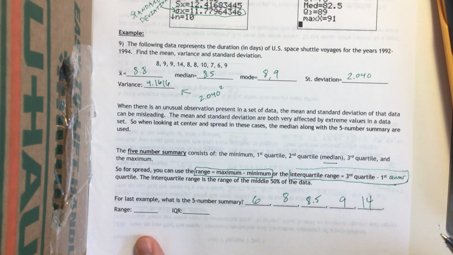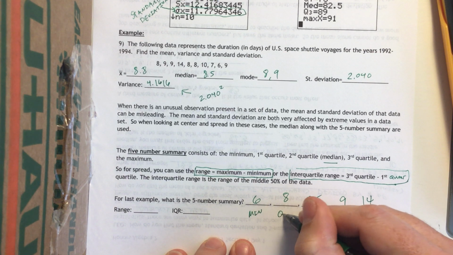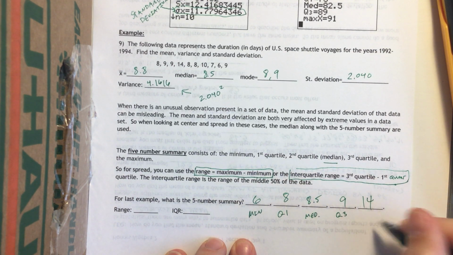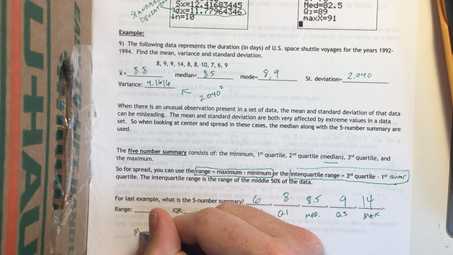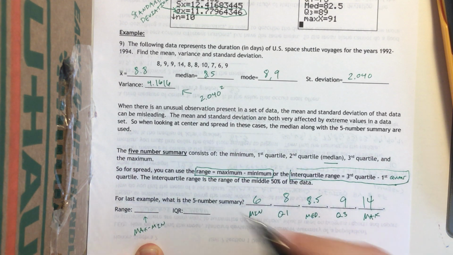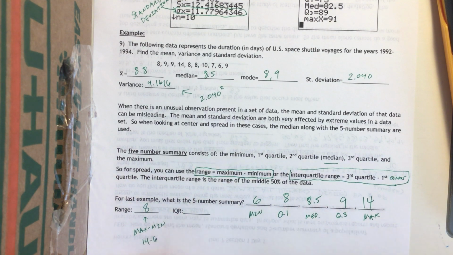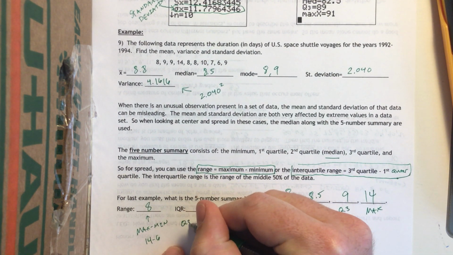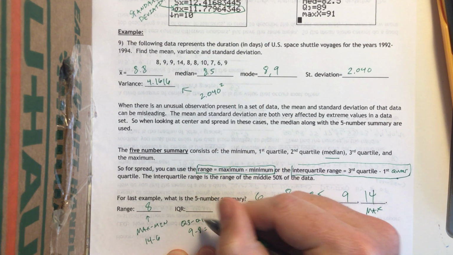Our range is supposed to be our, so here, I'll write these underneath real quick. So this was our minimum, quartile 1, median, quartile 3, and this was our maximum. Our range is always max minus min. And so if I do 14 minus 6, I'm going to get 8. And our interquartile range is always Q3, quartile 3 minus quartile 1. And so 9 minus 8 is 1.